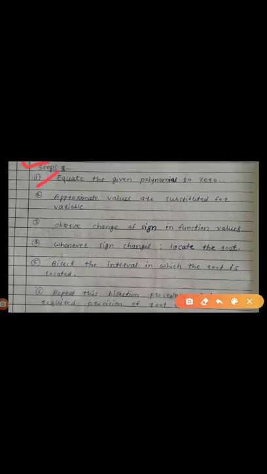First step is to equate the given polynomial to 0. Second step is that approximate values are substituted for the variable. We take any approximate value.